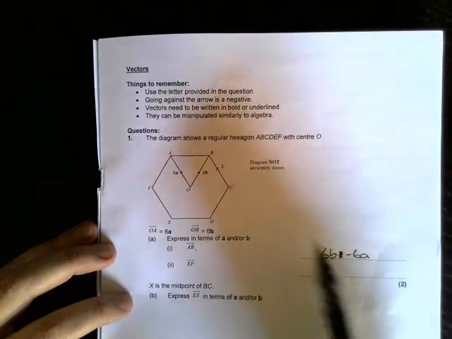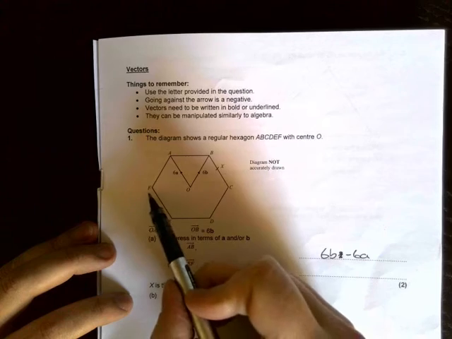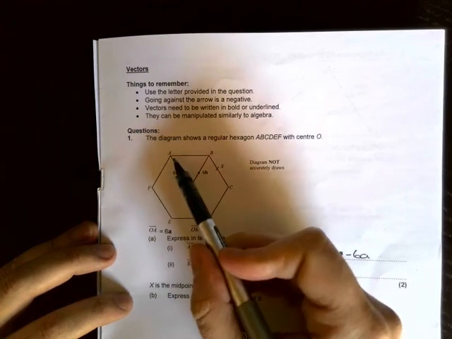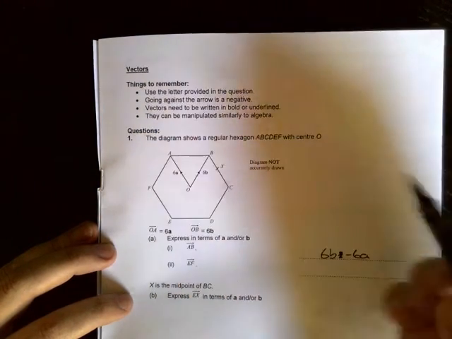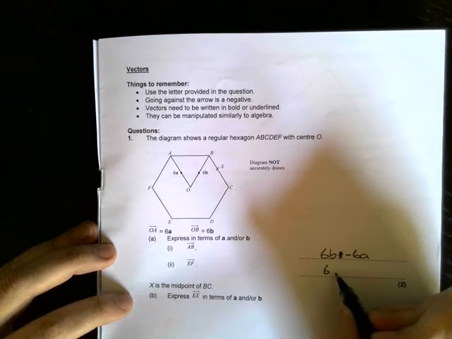Now it wants us to do EF. Now EF, like I said, is parallel to the 6a, and they're going to be the same length, so it's going to be 6a.